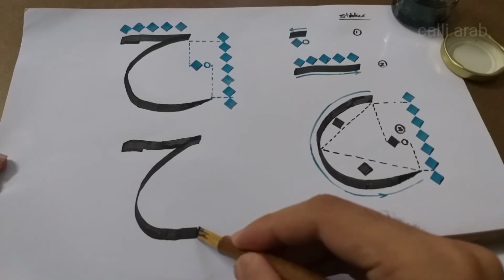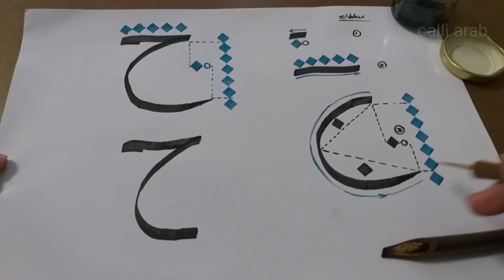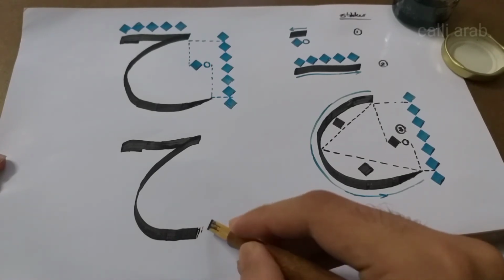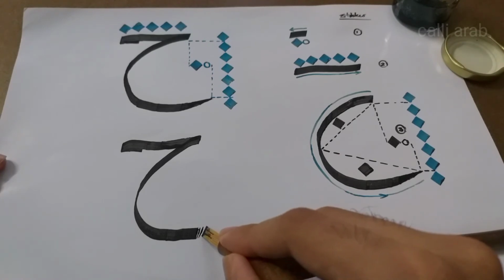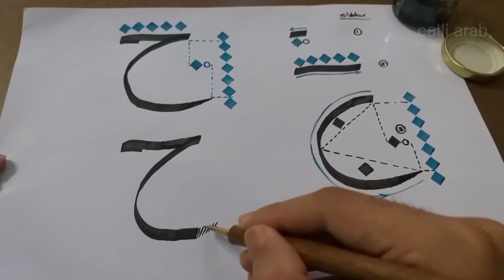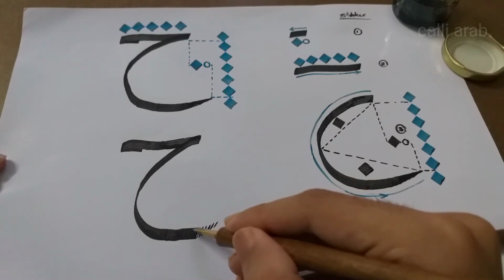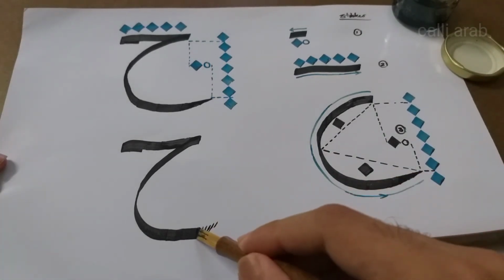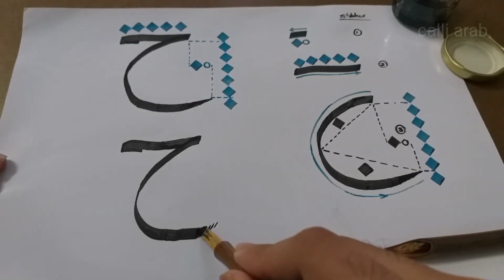For obtaining this final finishing, we have to just change the angle from 12 o'clock to around 1 o'clock or like that. You get it by doing that, changing the angle.